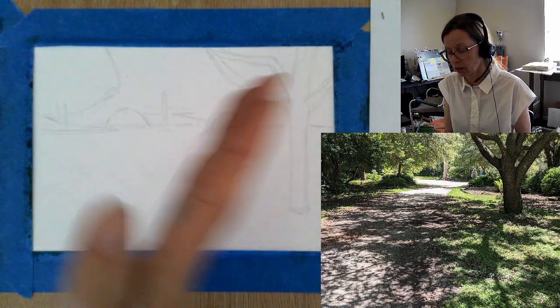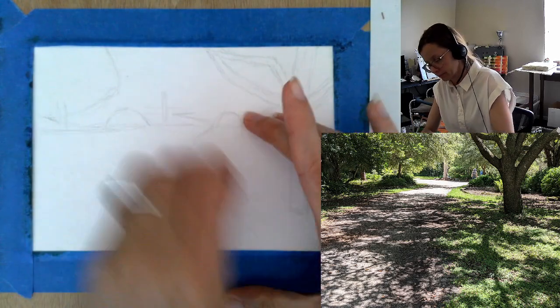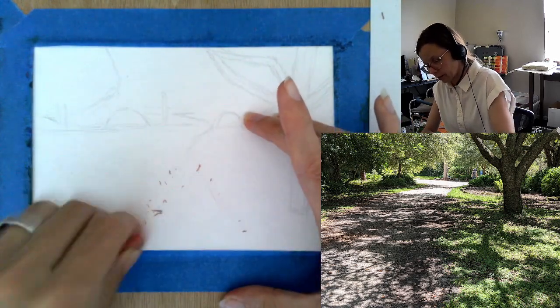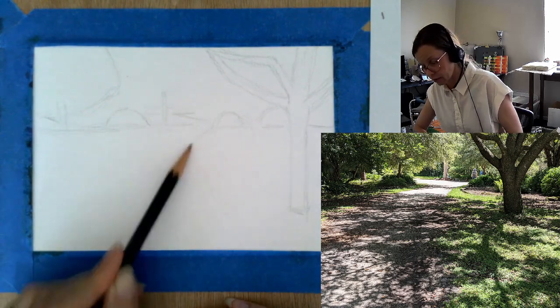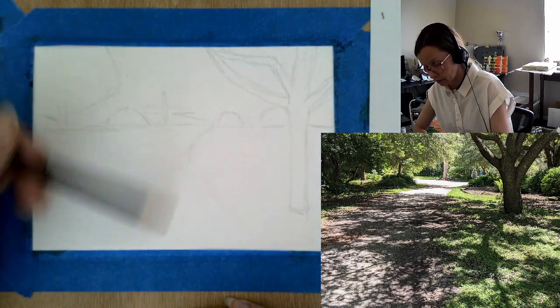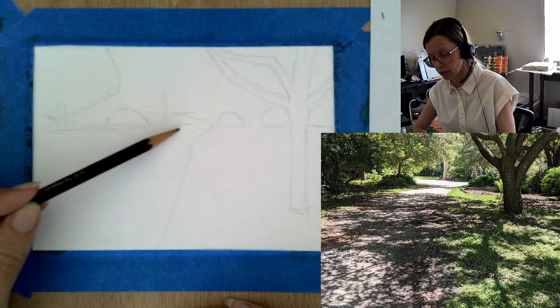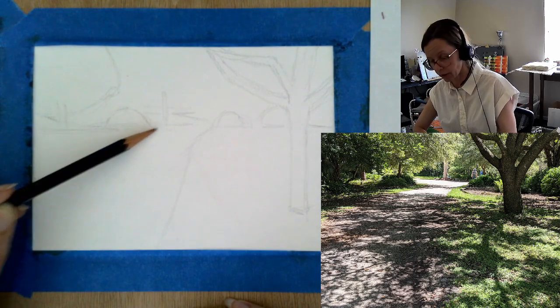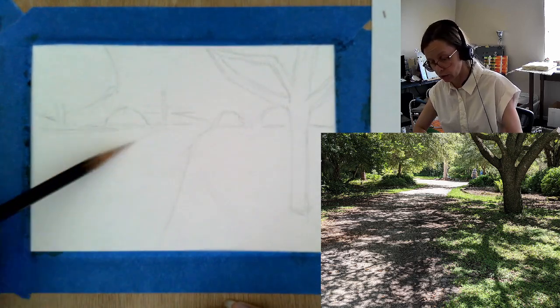Which way should it go? I'm gonna stick with this way, but maybe not quite as severe of an angle. Let it come towards us, and then the other side of the path, person's on the path here, but the other side of the path next to the bush.